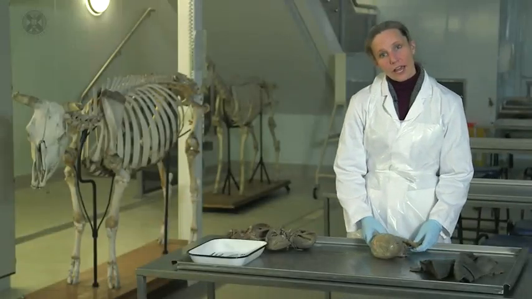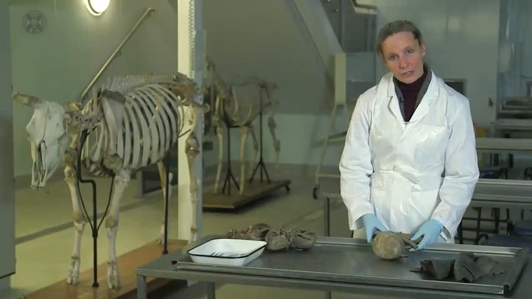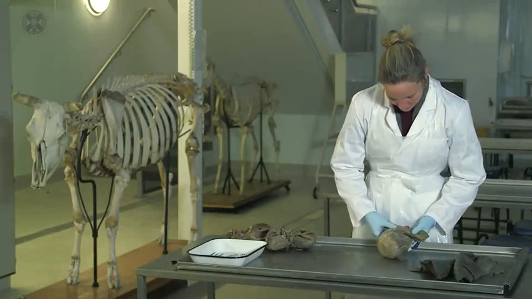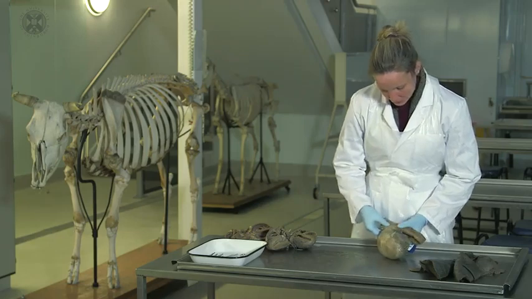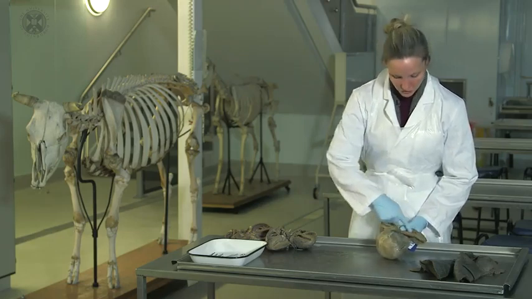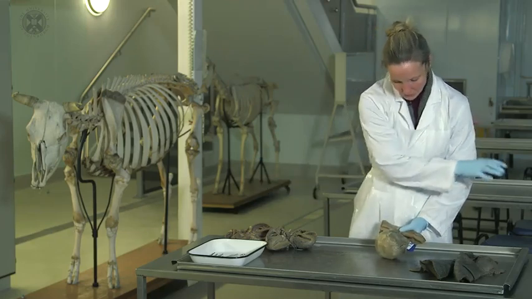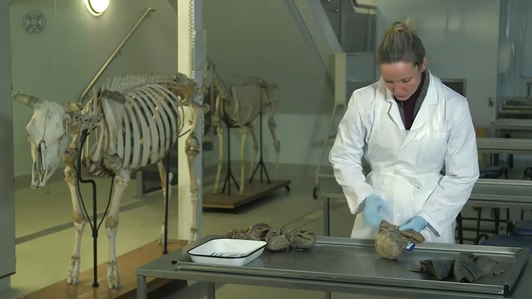Okay, so we're going to have a look at the actual dog heart now, in the real thing. So here's a canine heart from the left-hand side, and you can tell it's from the left-hand side because of the aorta coming out here. So in the dog here, the head would be here and the tail would be here. So that's going back into the abdomen of the animal.